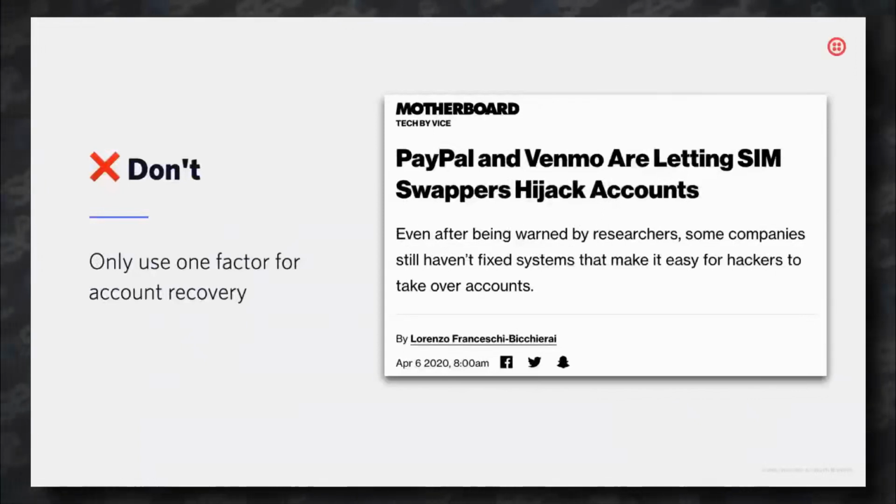I did mostly want to focus on the positives here, but I do have a couple of things that you shouldn't do. Don't, for instance, let people only use one factor to regain access to accounts where they have 2FA enabled. We saw a wave of accounts get hacked because they were protected with a password and SMS-based 2FA. The attackers were able to SIM swap the customer and bypass the password because they had a second factor, even though the users had strong passwords. That's something that you really want to avoid.